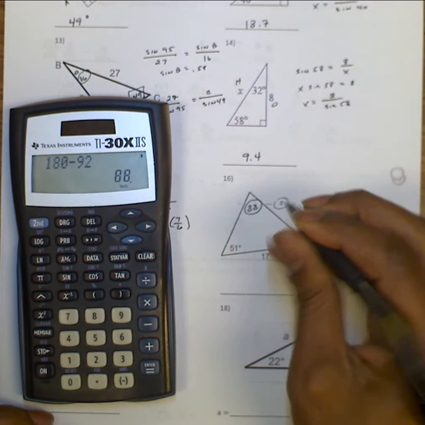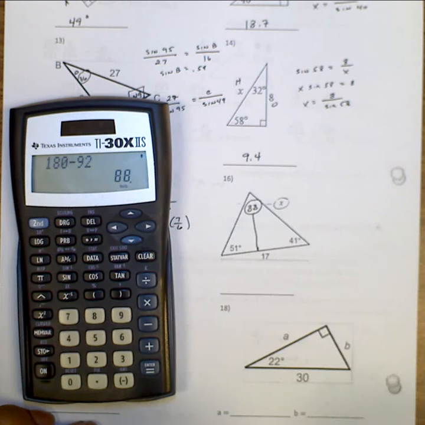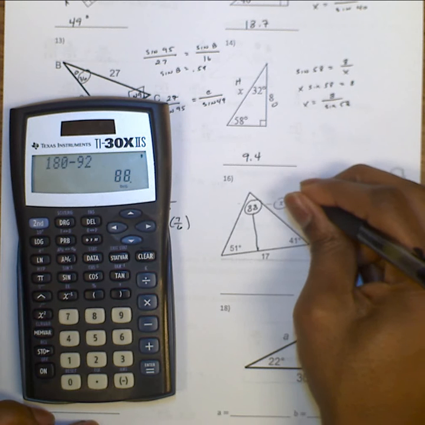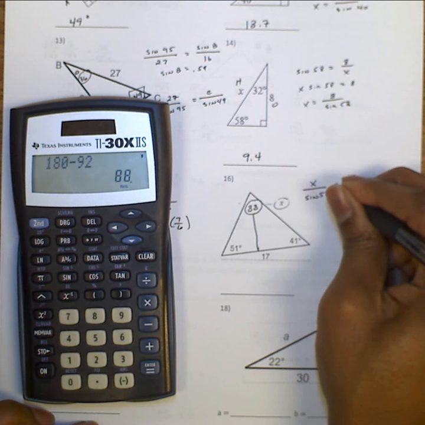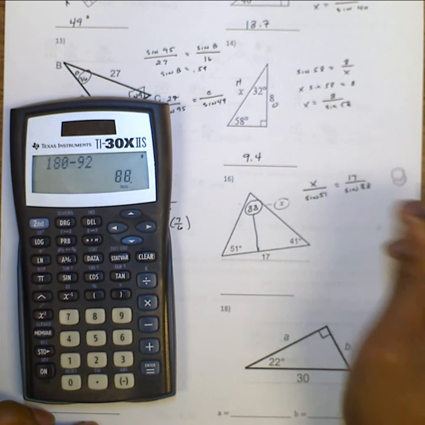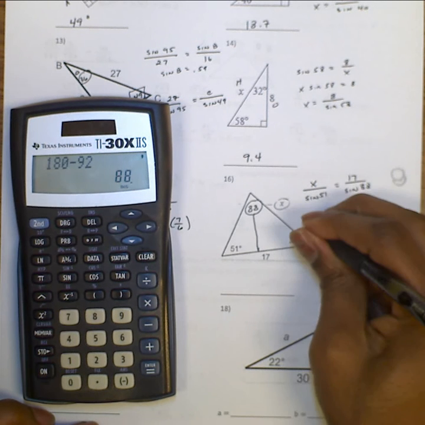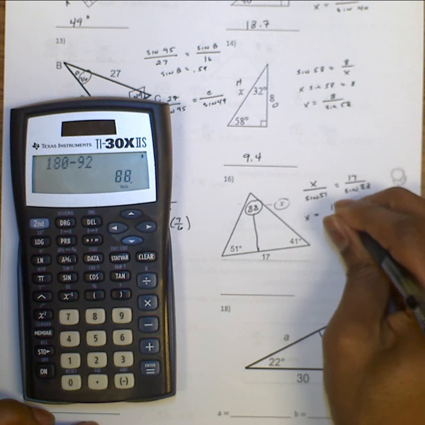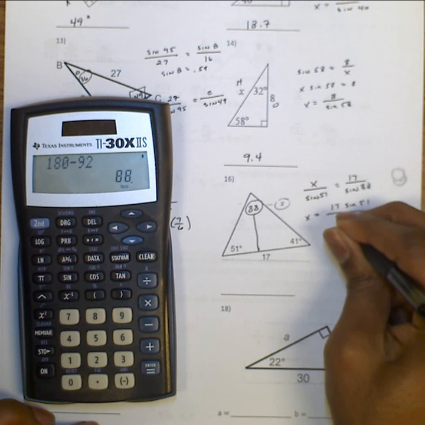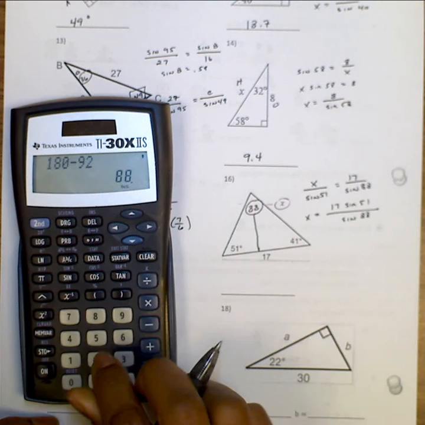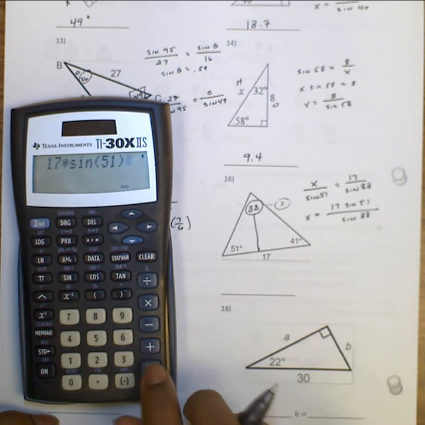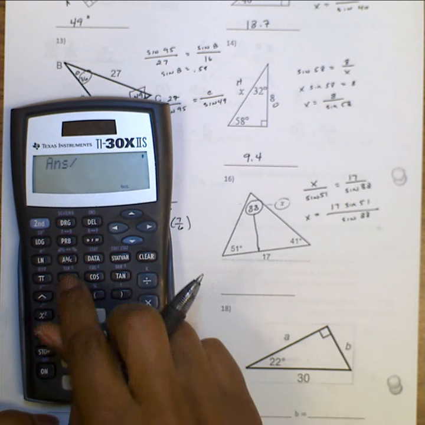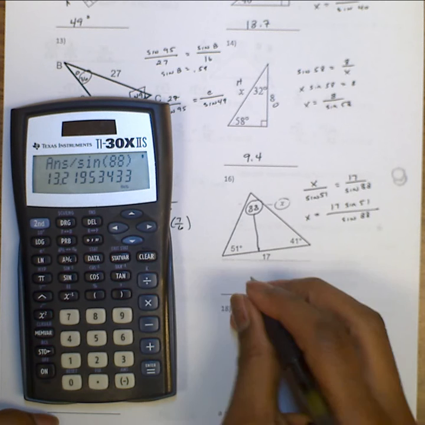Okay, we have this angle and its corresponding side, and so we can use law of sines. So I'm going to set it up as x over sine 51 should equal 17 over sine 88. Then I cross multiply, I'll get x equals 17 sine 51 over sine 88. 17 times sine 51 divided by sine 88, and that gives me 13.2.